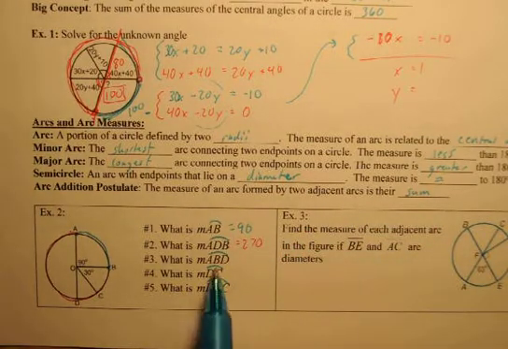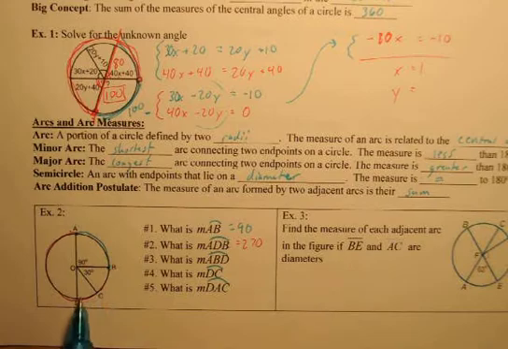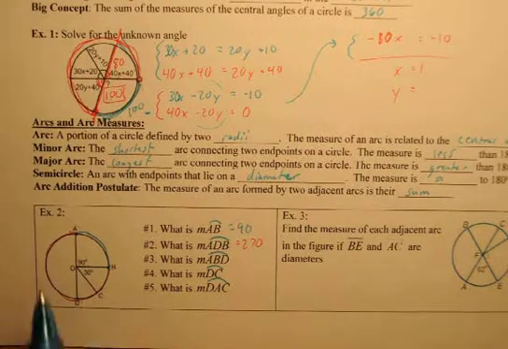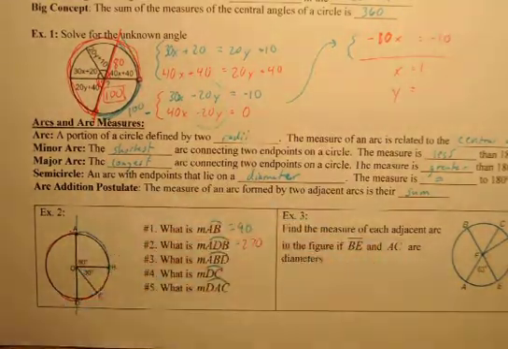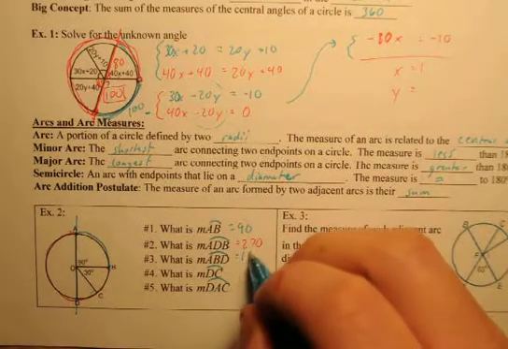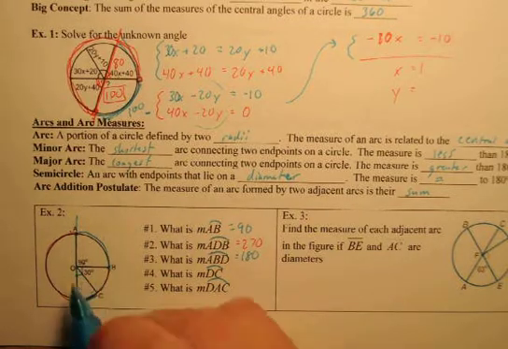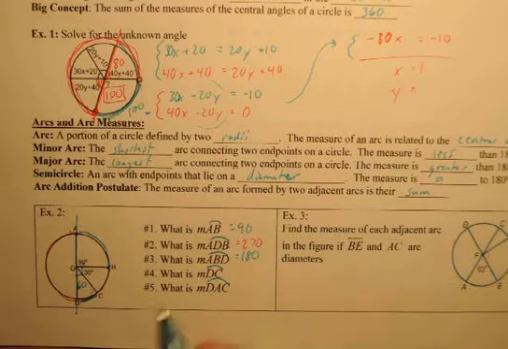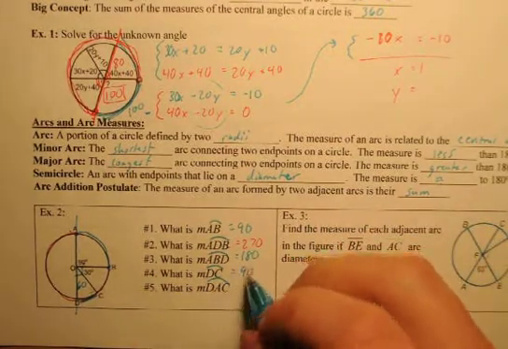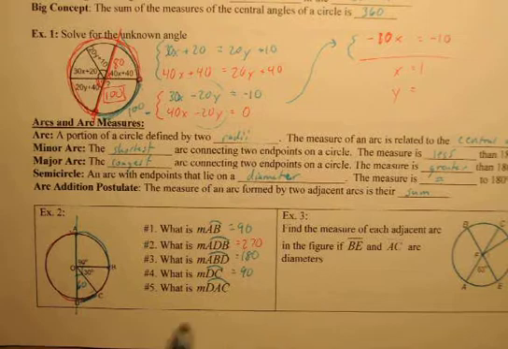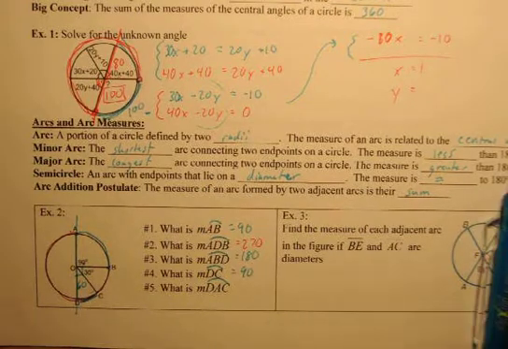What about ABD? So ABD, go in order. If this is the diameter, which it looks like it is, ABD would be 180 degrees. What is the measure of DC? DC is this, and if this is 90, that makes this also 90, and 60 plus 30 is 90. So it has to be a 90-degree angle. And then the last one is DAC. So now we're going the other direction.